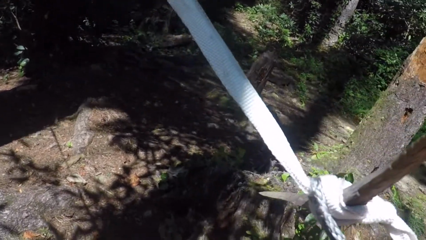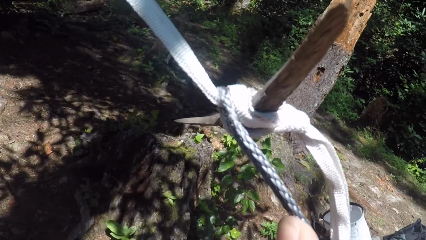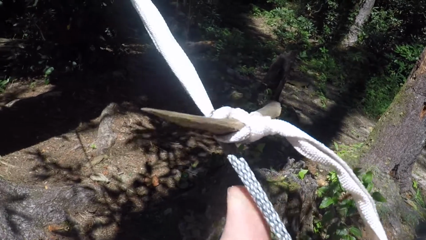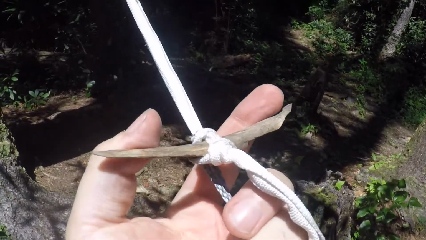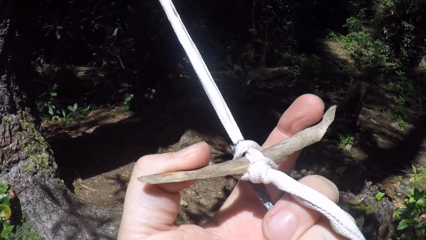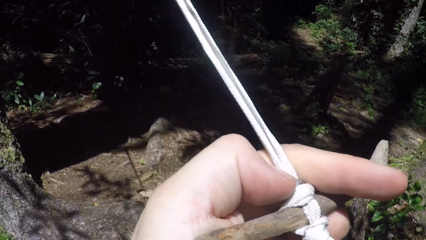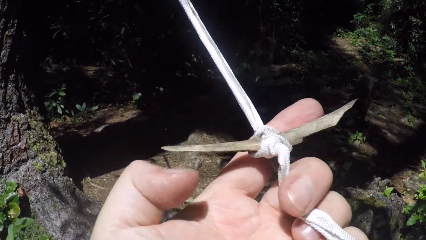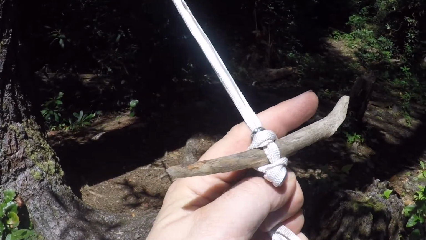Now you'll notice that the continuous loop is on the knot and not on the toggle. If you do it on the toggle, it's going to put too much pressure on the outside wings and it's going to snap when you get in it. It's just too much weight. But putting it here, all it's going to do is tighten that knot around that spike hitch. Very easy to tie and very easy to release.